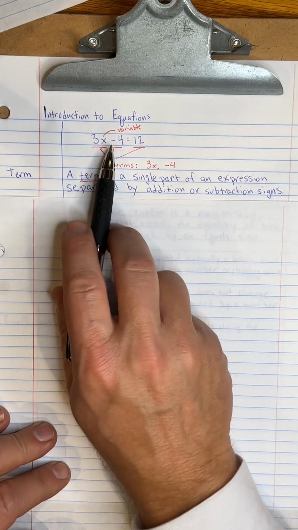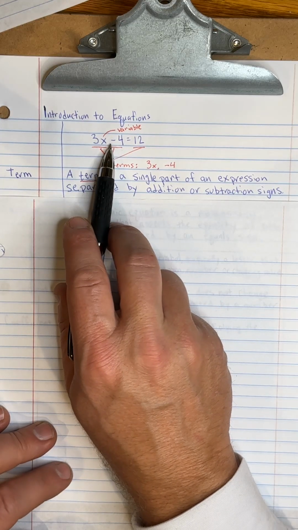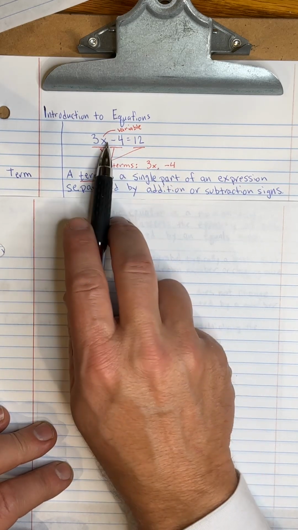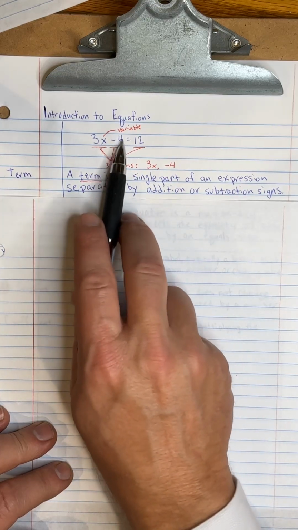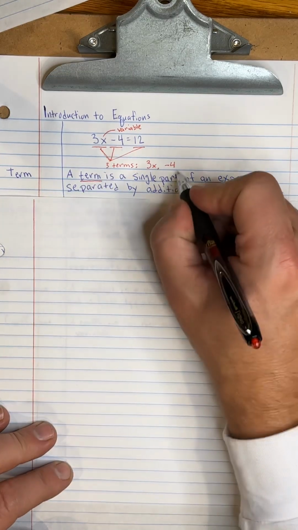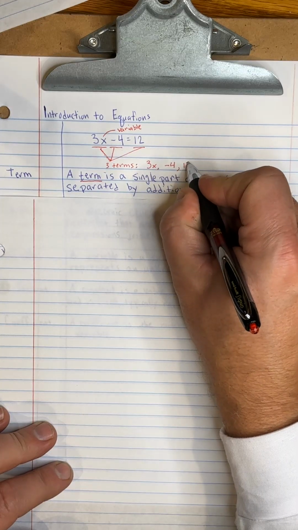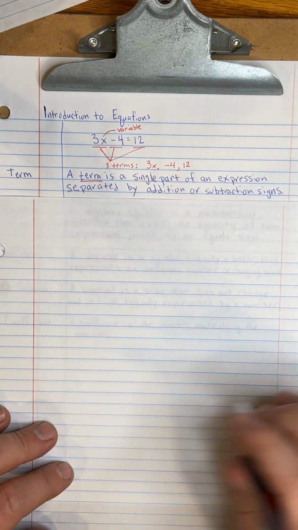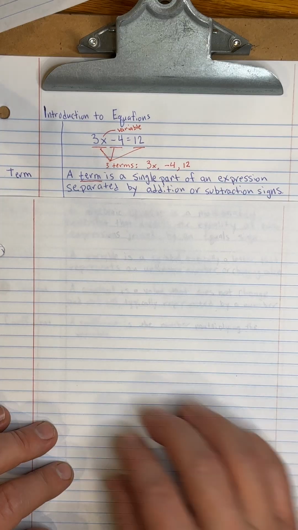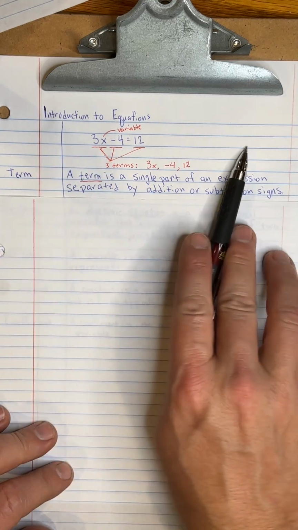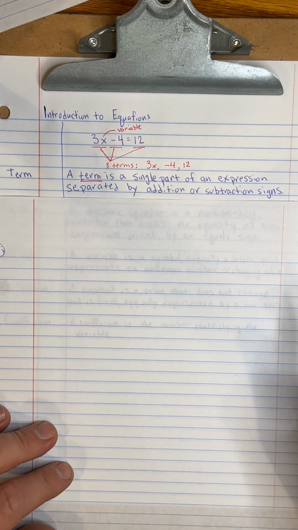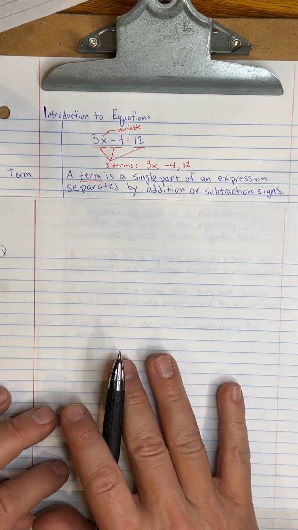Subtraction is adding the opposite. And so we can add a negative 4, but our term, that subtraction or the negative, has to be carried along with that 4. And the last term is 12. So when you look at this, the easy way to count it is just how many spaces are separated by addition or subtraction signs.